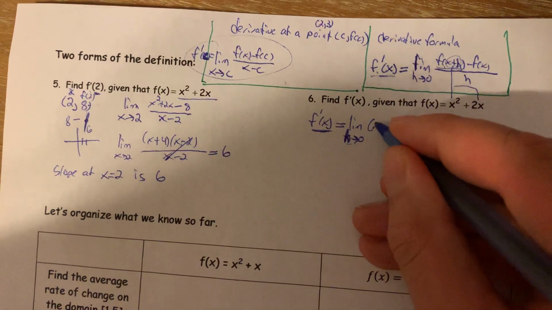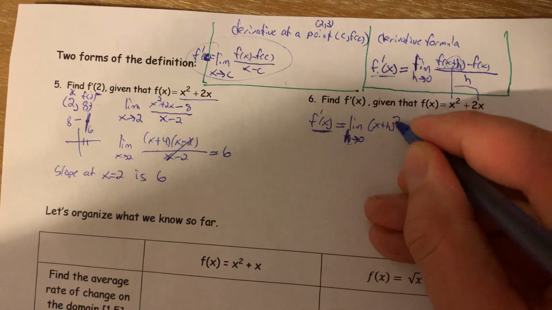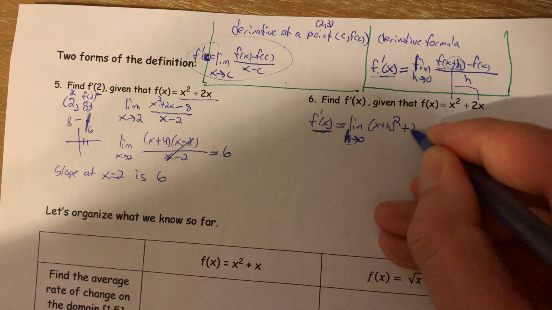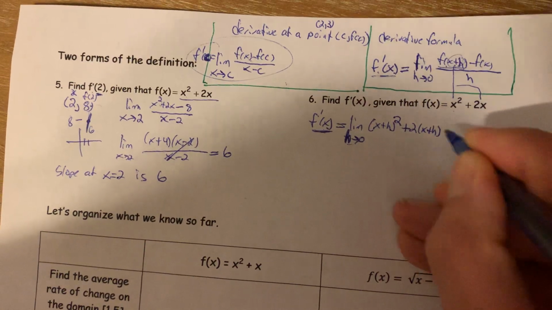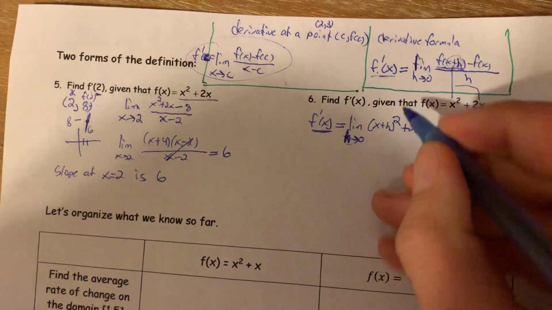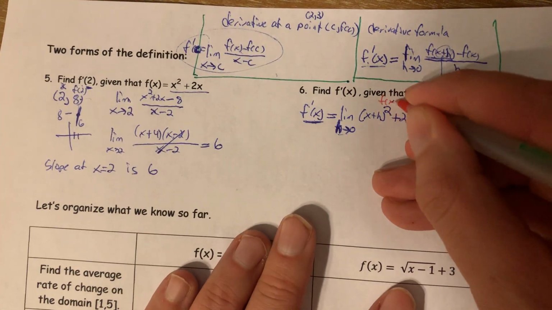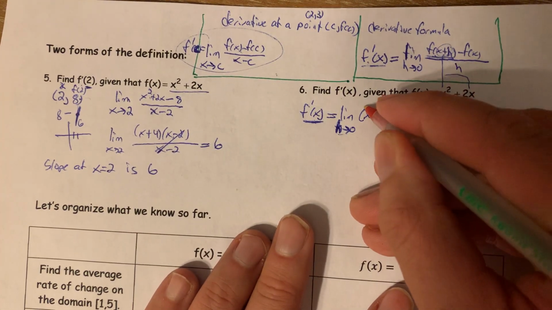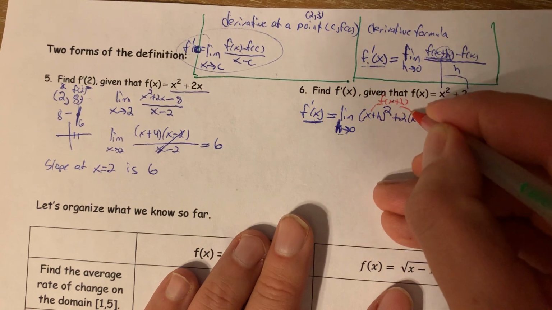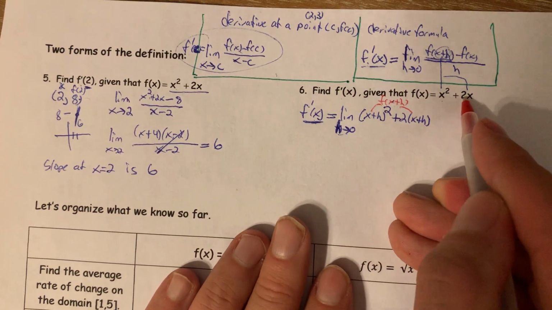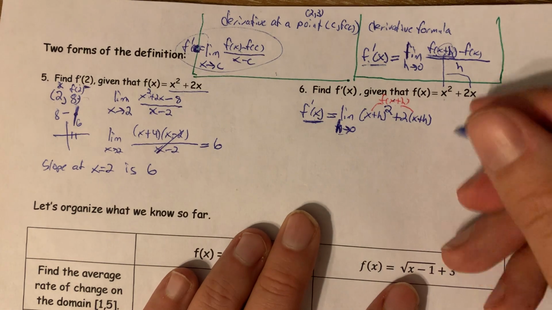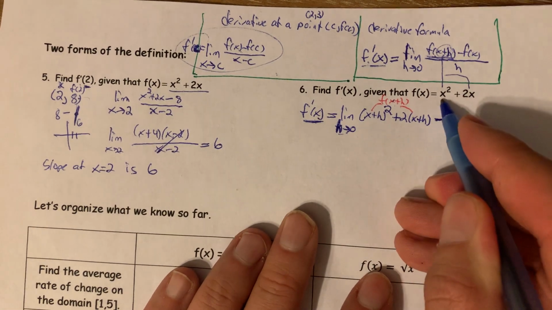So this is x plus h squared plus 2x plus h. This is all f of x plus h. I'm going to write it in red real quick. This is f of x plus h, because what I did was I plugged in x plus h into both the x's, minus, and we need to be careful here, minus f of x.